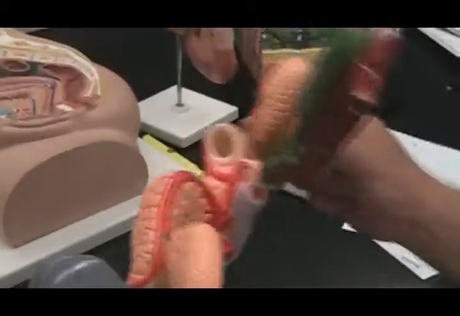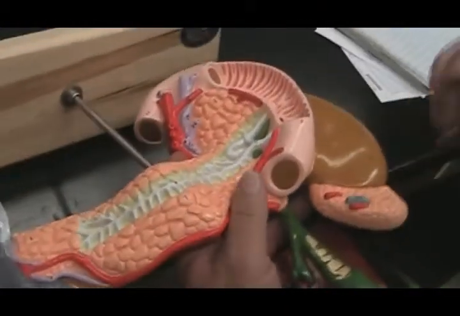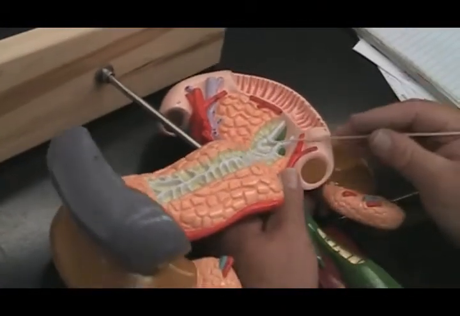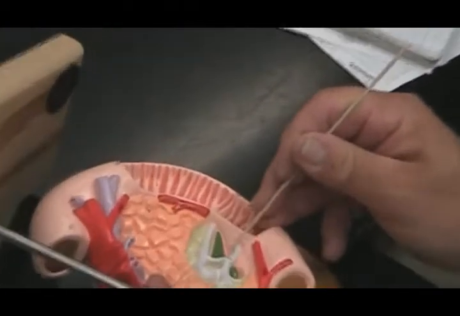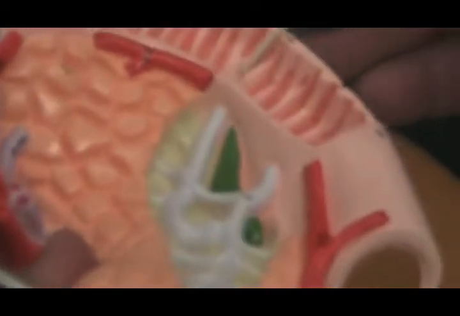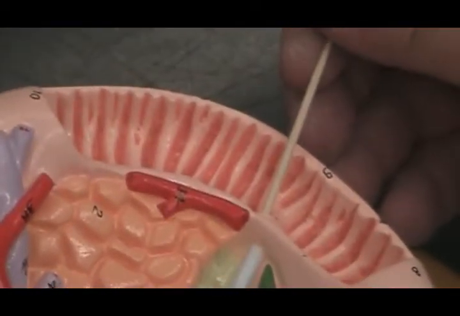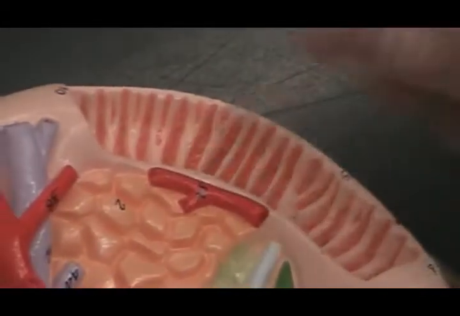Dealing with this, here you have the pancreas again. Here you have the pancreatic duct. Up here is the accessory duct. On this one, you can see the common bile duct coming in where they combine into the duodenal papilla. Here you have plica circularis again. Here you have the three parts of the pancreas.